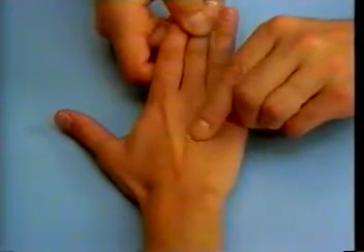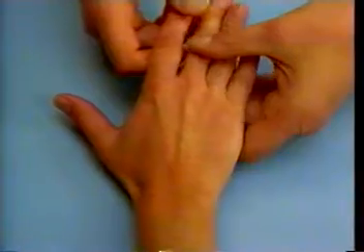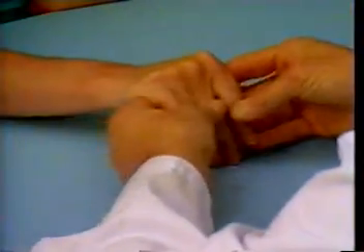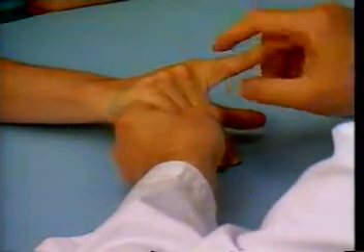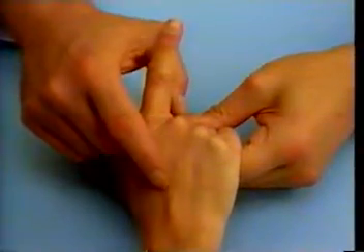By maintaining the lateral fingers in the flexed position, ask the patient to extend the index finger, and the extensor indicis proprius tendon can be highlighted alone.